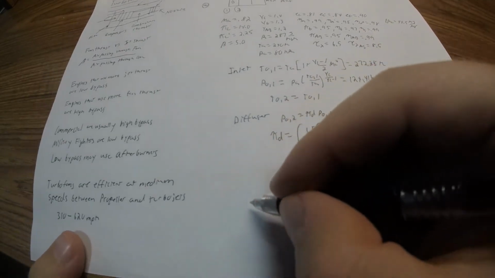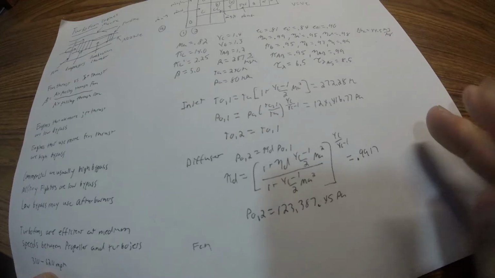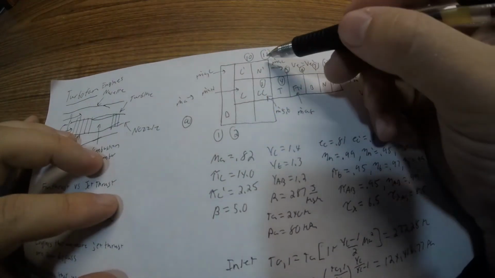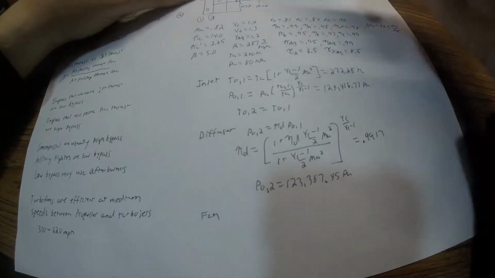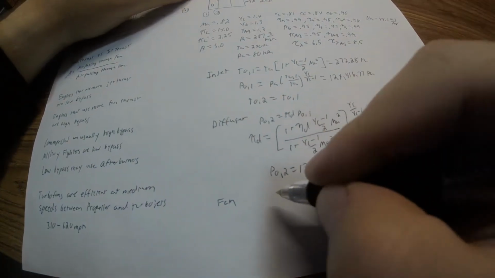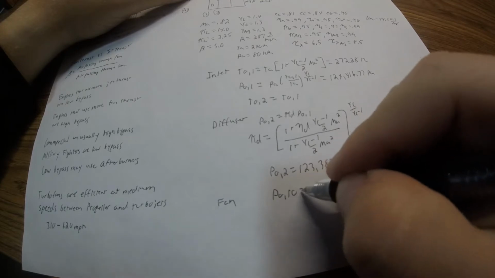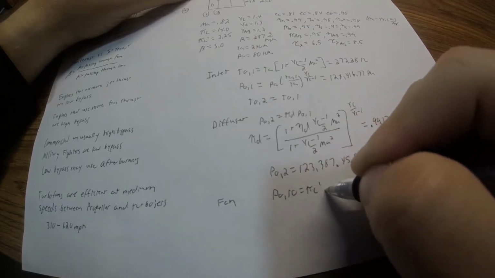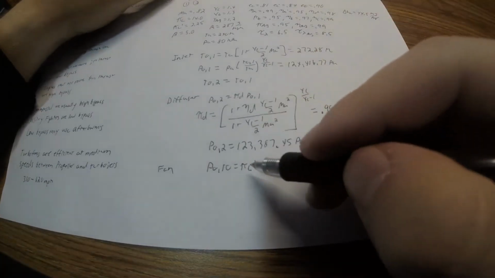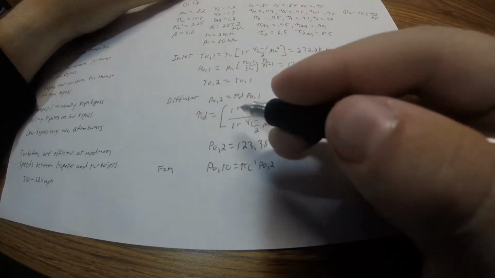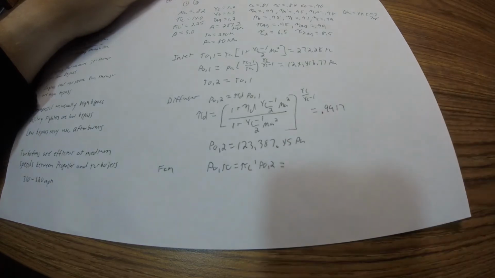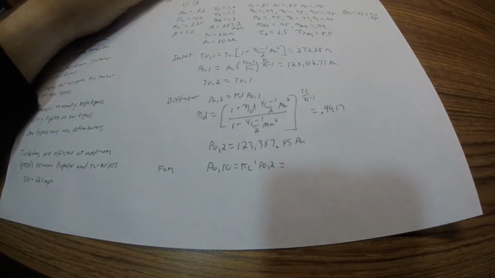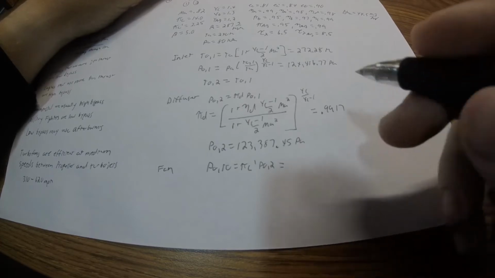Now we're going to look at the fan states. So this will be states 2 to 11. So we are now bypassing the engine core. So we have this equation right here. We know this. So the pressure will increase as it's going through the fan because it's getting compressed by the fan that is spun by the turbine.